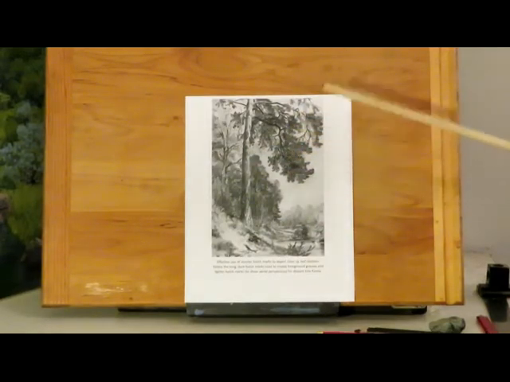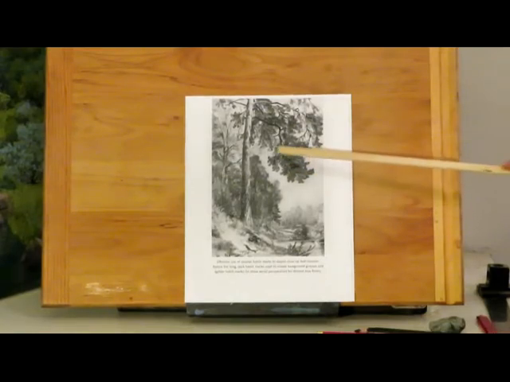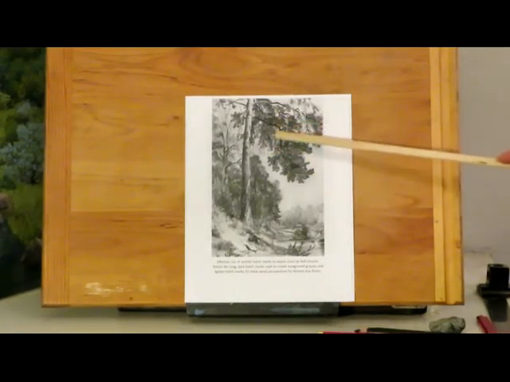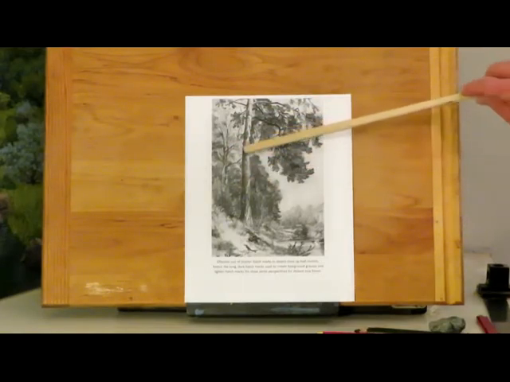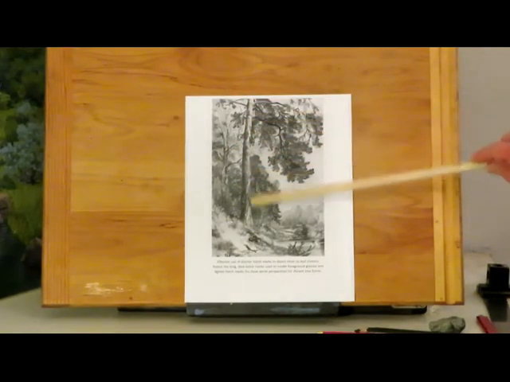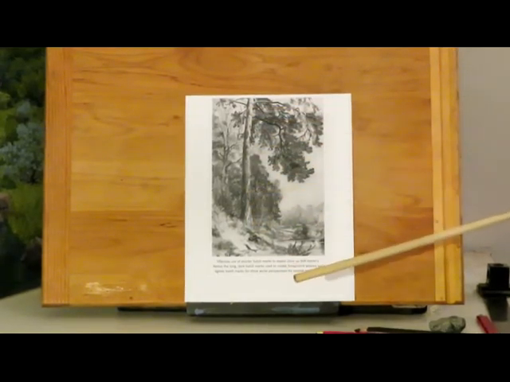When you draw a tree, you don't need to draw every individual leaf, but you give indications of leaves, and I'll show you about that in just a minute. But again, notice that there's sky holes throughout, and a light source coming this way on the trunk so that the whole trunk isn't solid, but it shows light on this one side here.